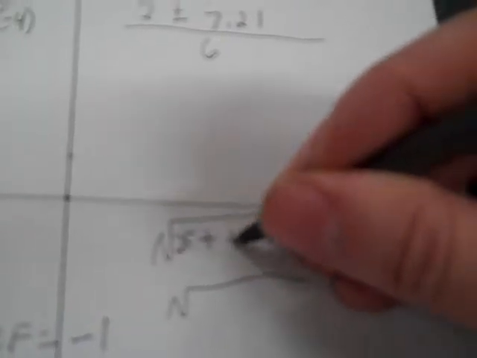So 2 things we have to find is 5 to the second power, so 5 times 5, and then 4 times 2 times negative 16. Okay, so 5 times 5 equals 25, so I put 25. And then 4 times 2 times negative 16 is negative 128. Plus, plus. I got 153. Okay, so I need to find the square root of 153.